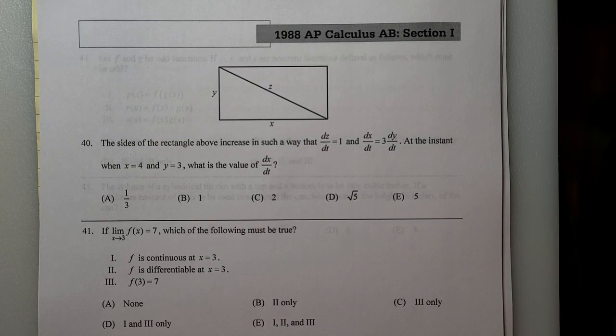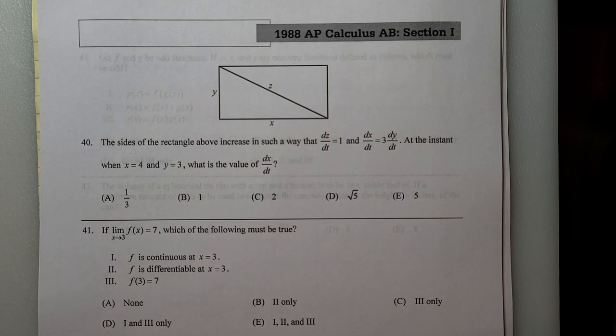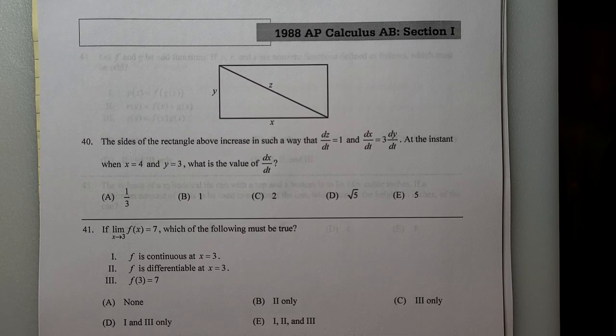We're going to solve the last 5 problems on this 1988 AP Calc AB multiple choice. We left off on number 40, so let's begin. This shouldn't be too long of a video unless the problems are difficult.